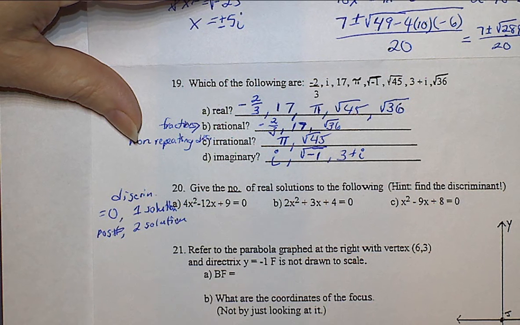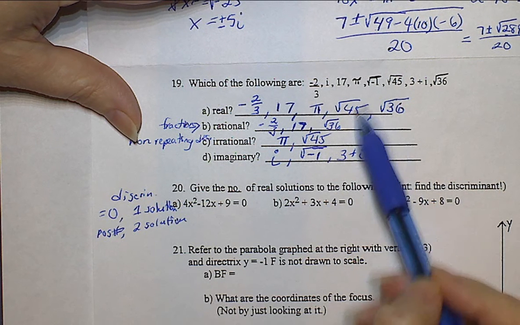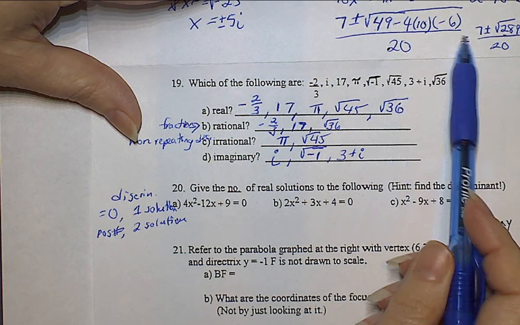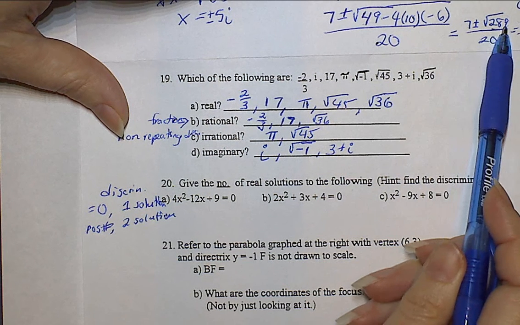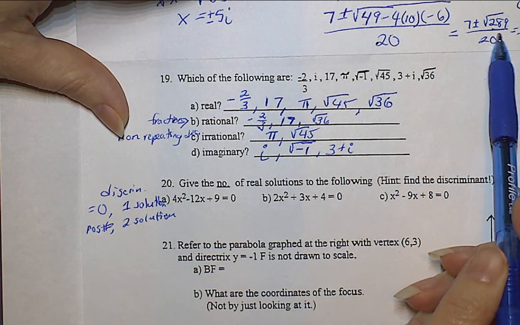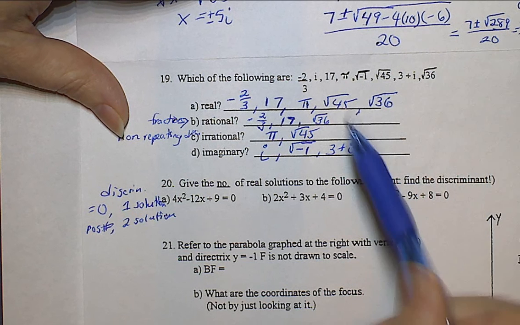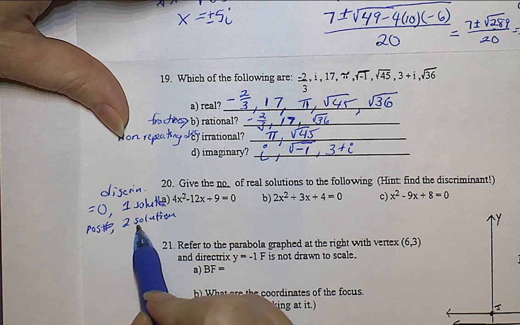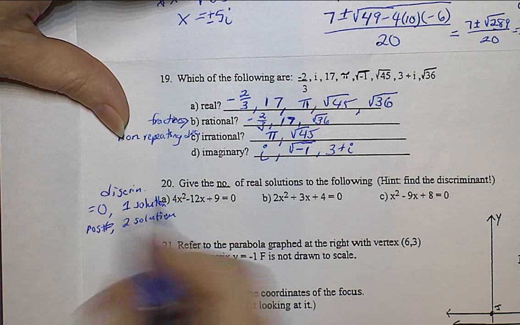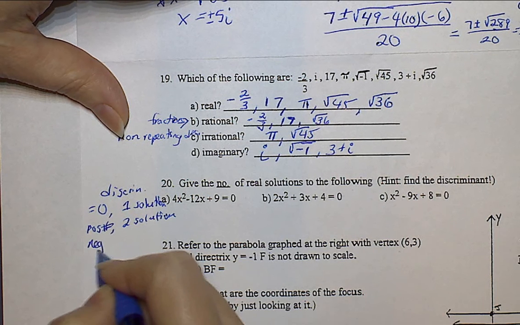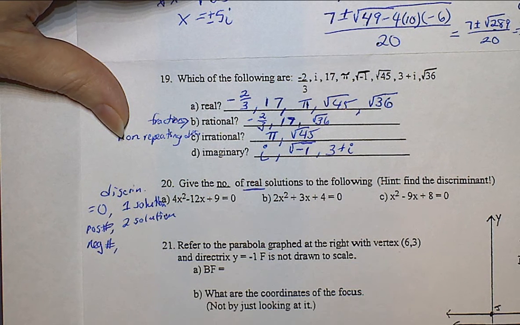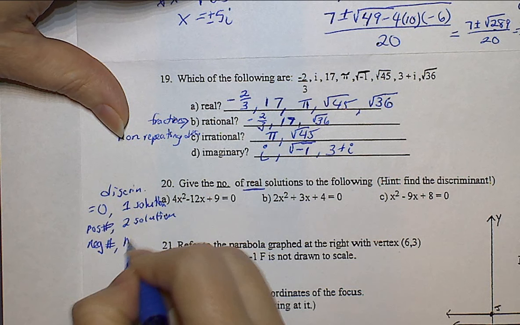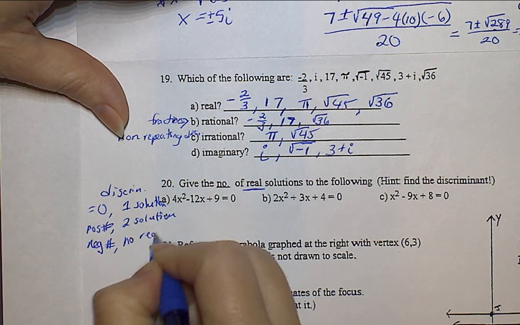Because up here, it was the square root of 289. 289 is the discriminant, so we ended up with two answers. So you have two solutions, and it also tells you that you have two x-intercepts. And then if you end up with a negative number, you have no real solutions because it says real solutions. Because we know then that our solutions would be imaginary.